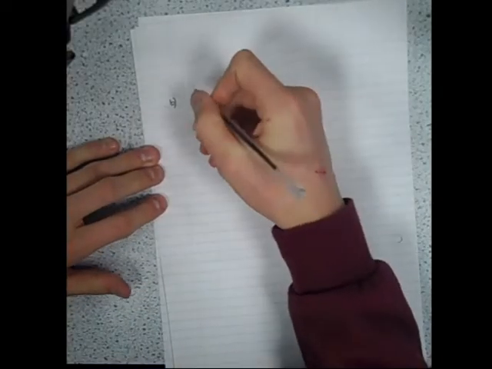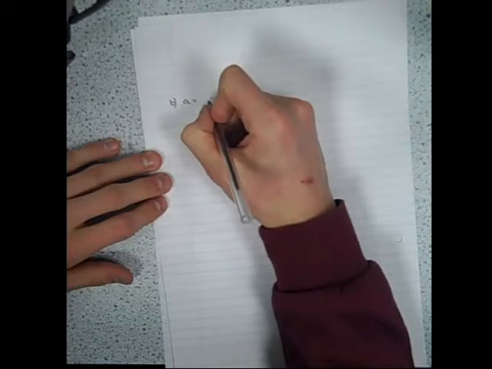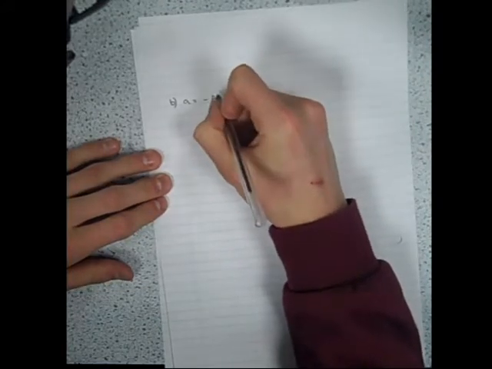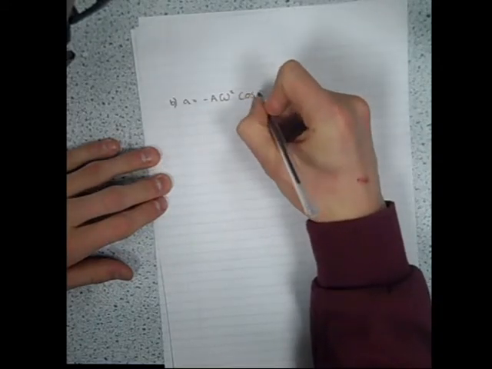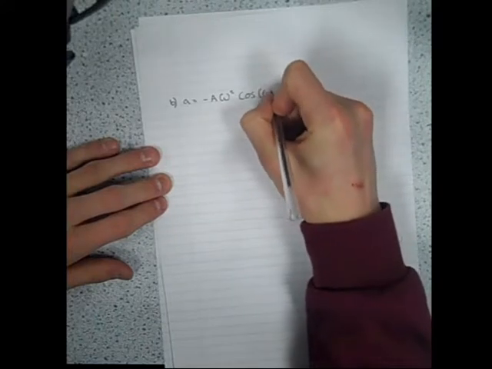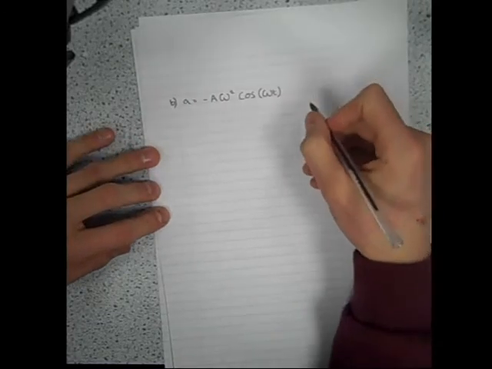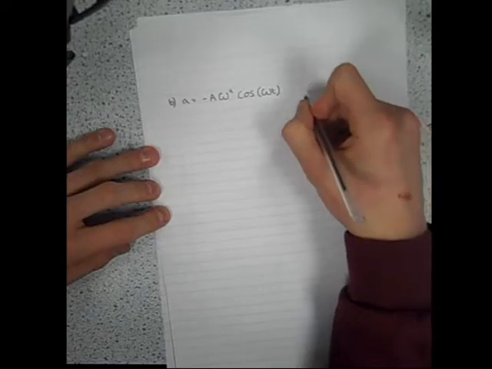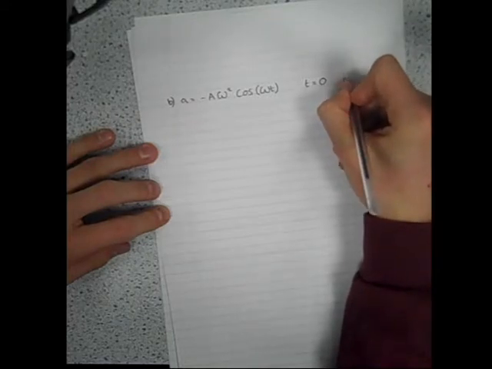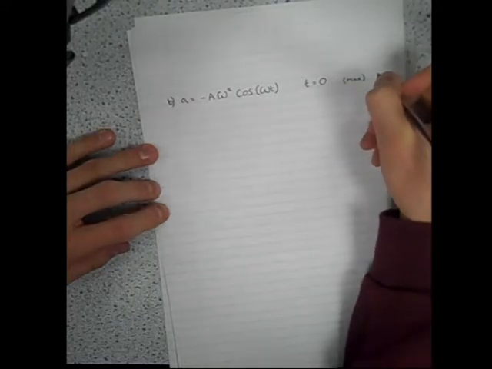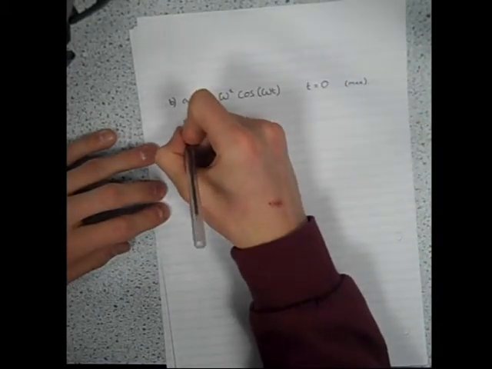2b says the maximum acceleration of the cone. Because we've started a new page, you might want to write out your values again, but it's not essential. So a equals minus A omega squared cos omega t, which is the speed equation but differentiated again. And you've got t equals 0, because that's your maximum.